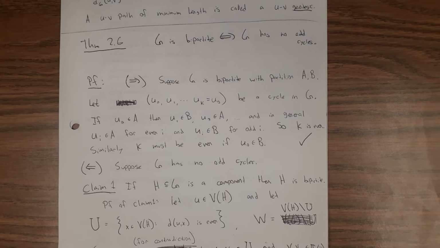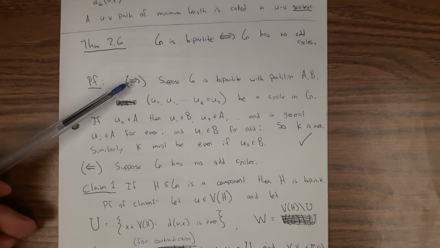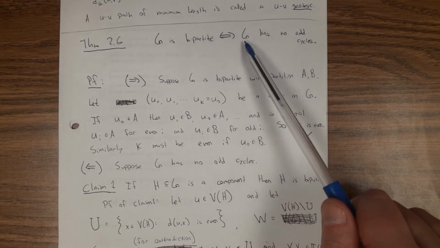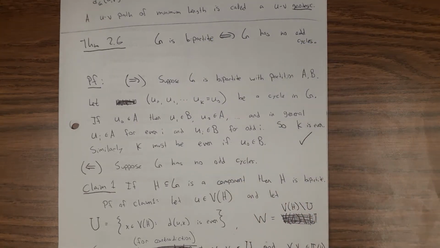So this is an if and only if statement, and so one way to prove this is by proving each direction separately. So let's prove the forward direction. In other words, I'm about to prove that if G is bipartite, then G has no odd cycles.